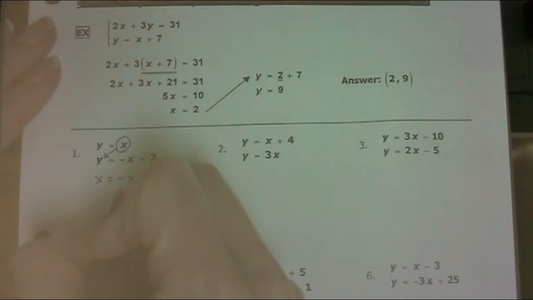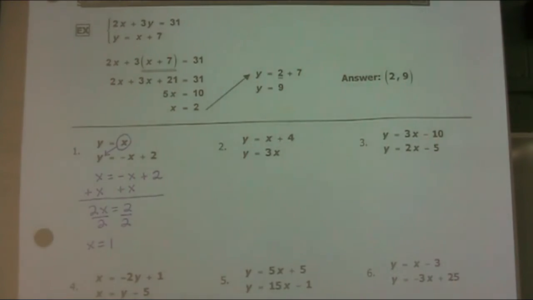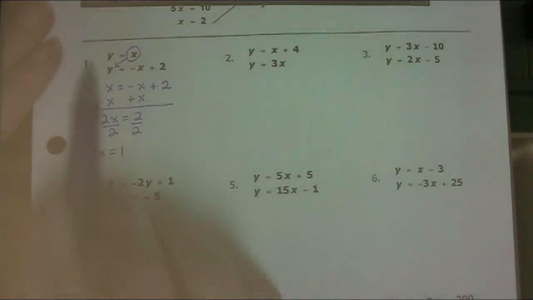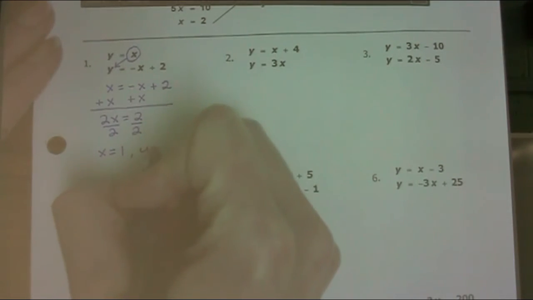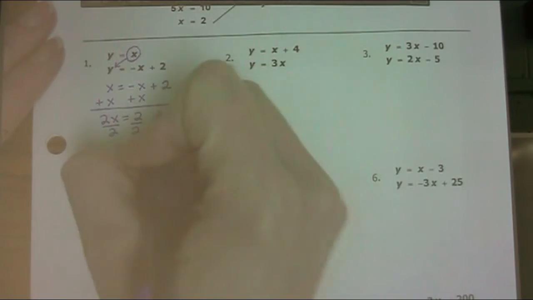So get all my x's on one side, so let's add x to both sides. And I have 2x equals 2. Divide both sides by 2, and that's going to give me x equals 1. Now, we can go back to either of these two equations, and we're going to substitute x equals 1 to find out the y. So I'm going to go to the first equation because it's easier. It says y equals x, and x is 1, so therefore y must also equal 1. And I'm going to write my solution, 1, 1, in parentheses.